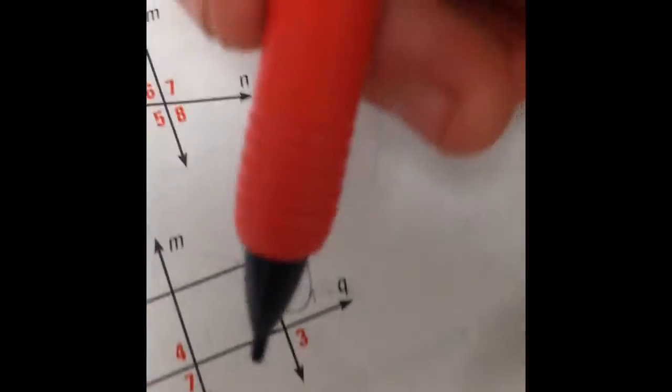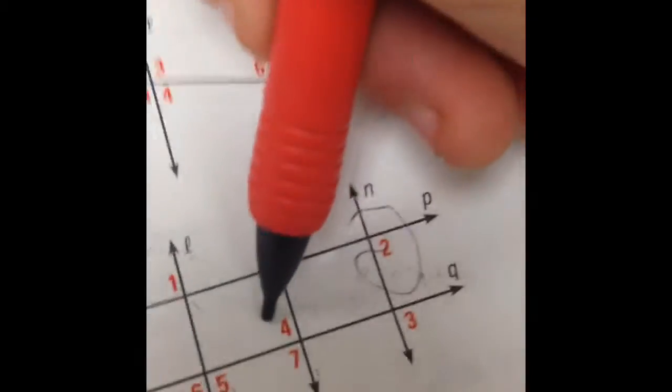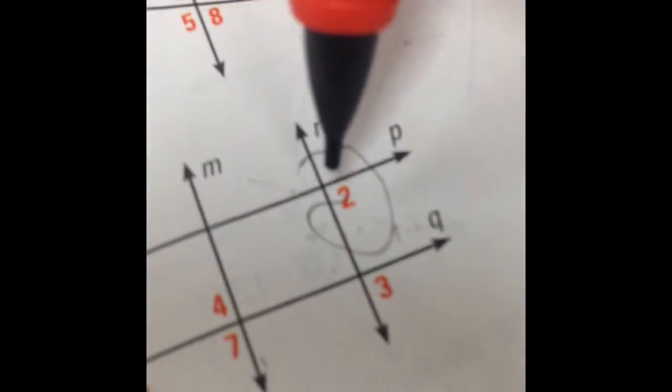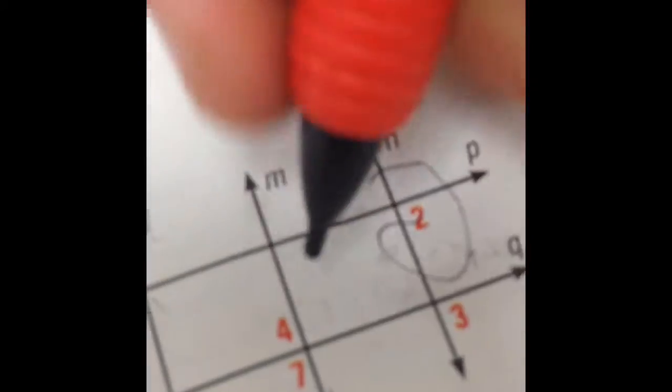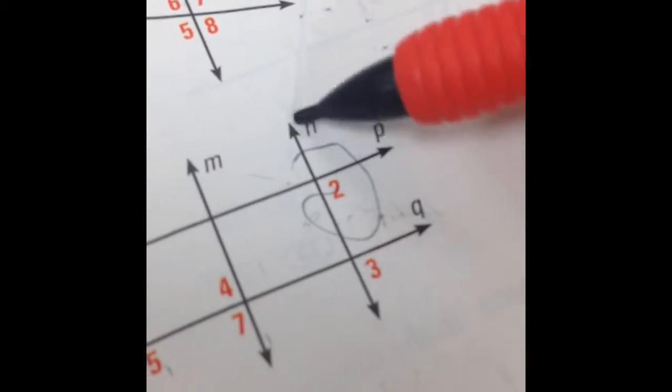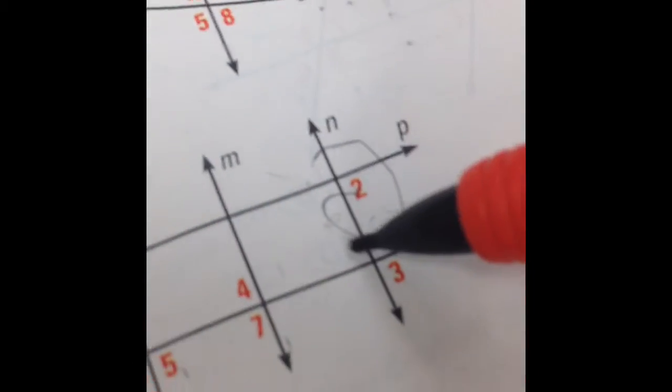Number 10, angle 3 and angle 4 are right angles. So you go back to our chart, angle 3 and angle 4 are right angles. So it's pretty much telling us the same thing it did with number 9, that these two angles are congruent. So since these equal each other, that must mean that line M and line N are parallel.